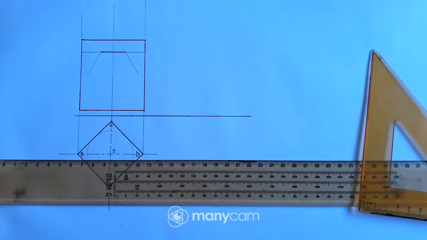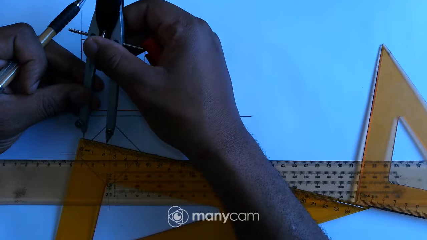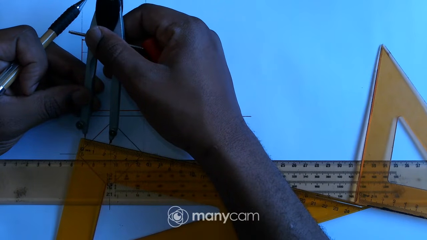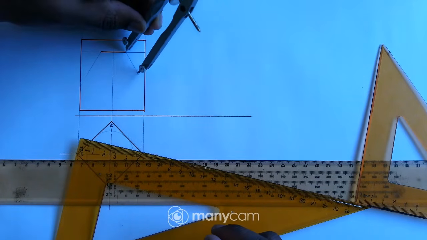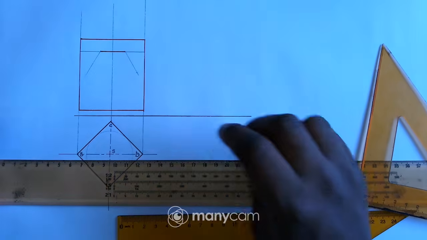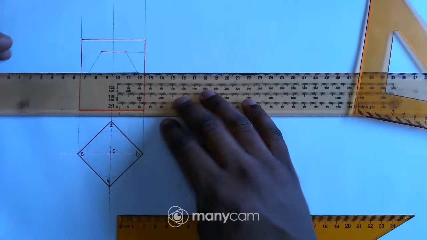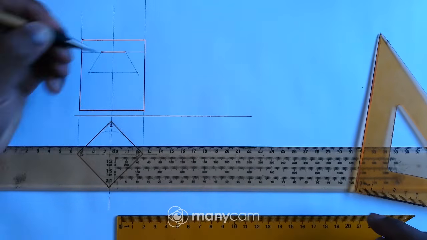So from those two lines I can just mark off 22, because remember the sides of the hexagon are equal. So I'll just measure 22 on my compass there, and then put my compass there, mark a point there, and from there I can just use that point just to project to the other side. So that means I have my hexagon there, right?